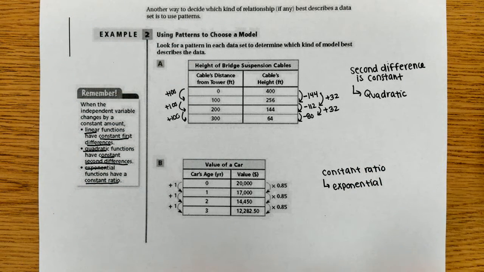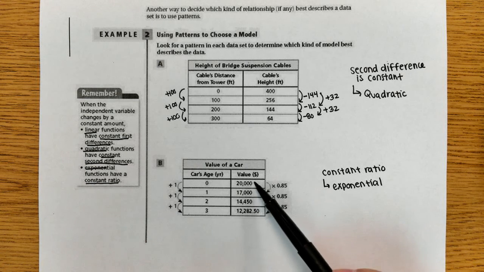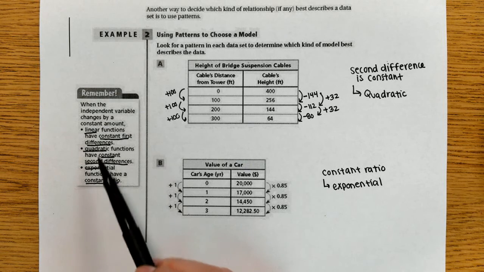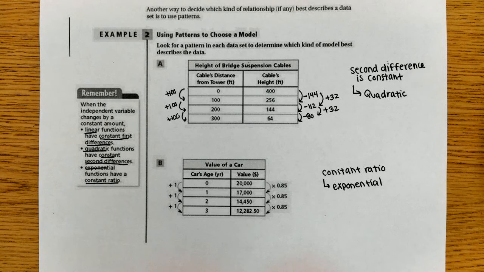Now, when you do this, you can go through a process of elimination. First, you should always check to see if it's linear. So see if you're adding the same thing or subtracting the same thing each time. Here you're not, okay? Then I would check to see if it's multiplying. And if that didn't work, then I would go to your second difference. But you could go in order. You could see if there's a first difference, second difference, and then last check to see if it's a constant ratio. So you're kind of doing process of elimination to go through and decide if it's linear, quadratic, or exponential.